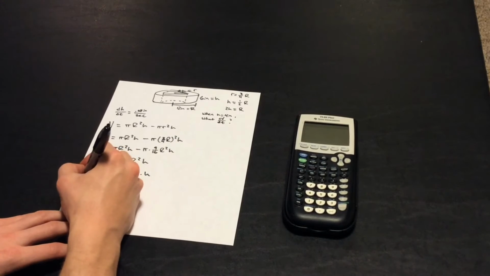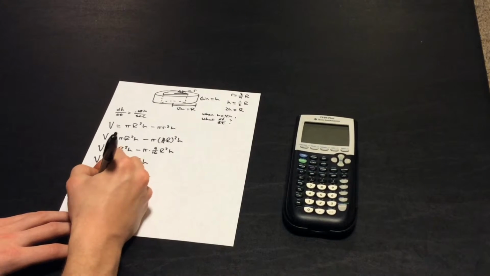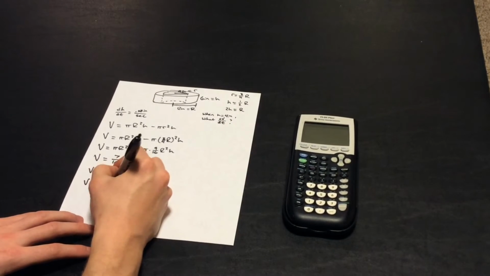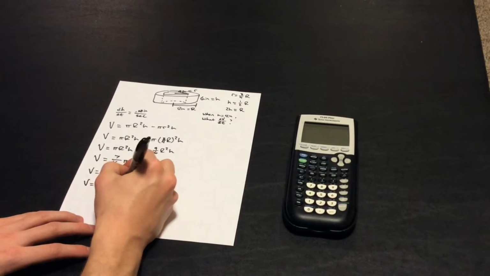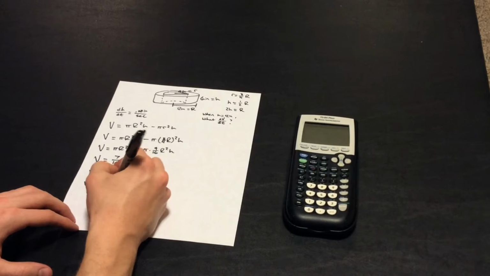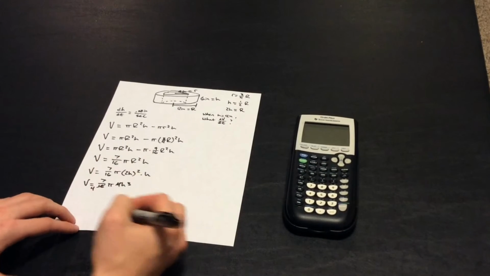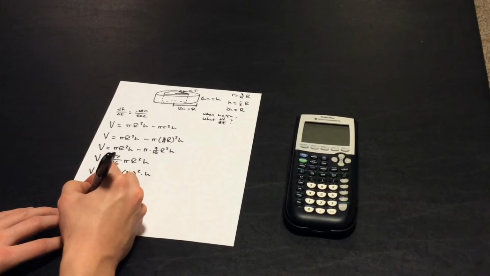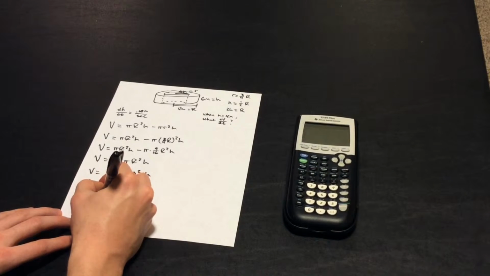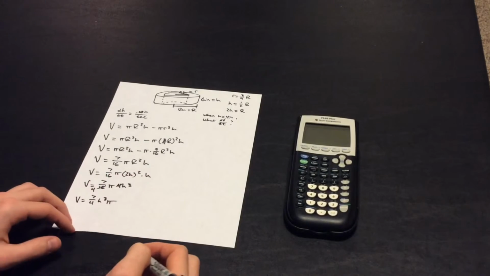So V equals 7/16 pi times 4 h squared times another h, which is h cubed. The 4 cancels out with the 16, so V equals 7/4 h cubed pi.